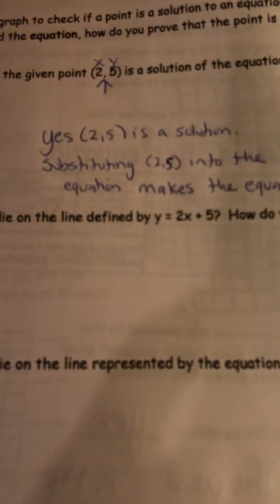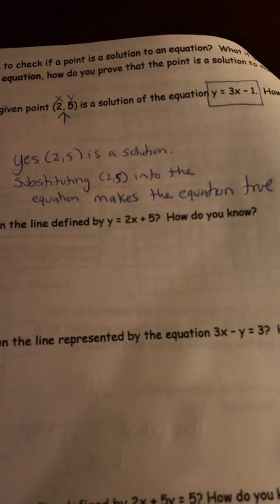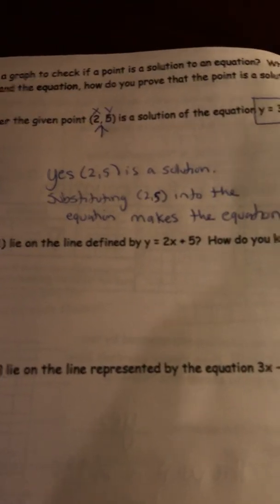That's a lousy 5. Hello. Okay. Oh, improvement, but not quite there. Substituting 2 comma 5 into the equation makes the equation true. So that means that if you were to graph this line, that 2, 5 would be on the line.